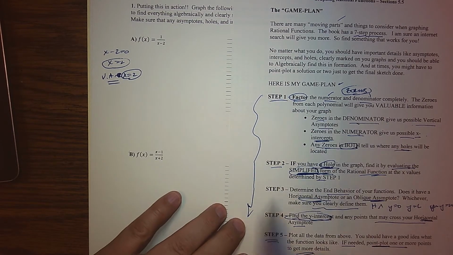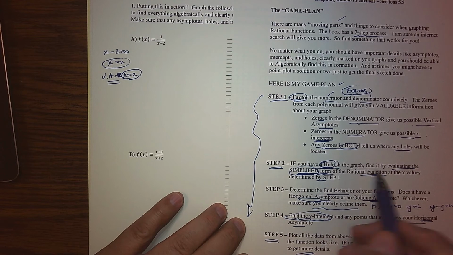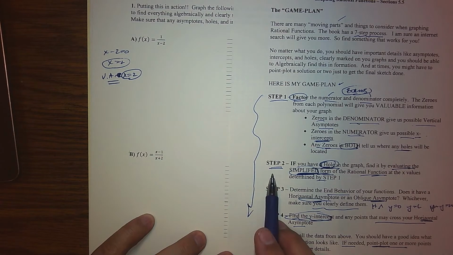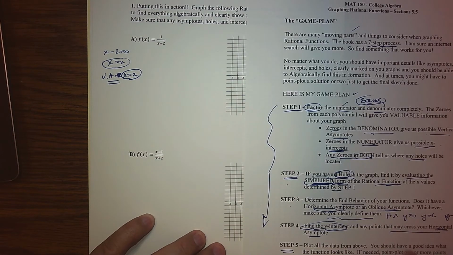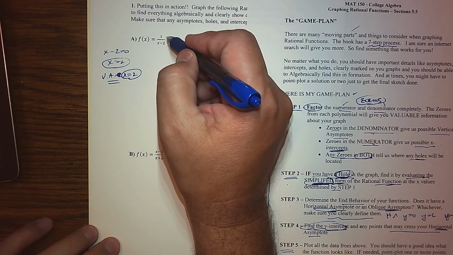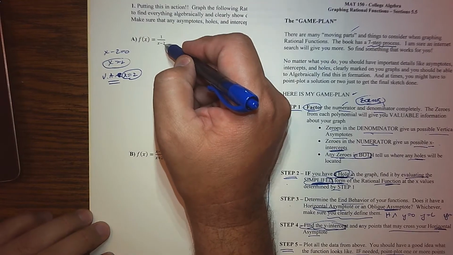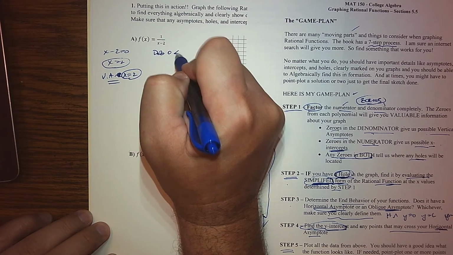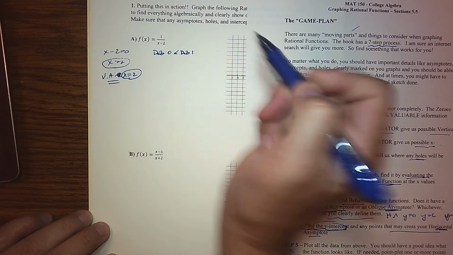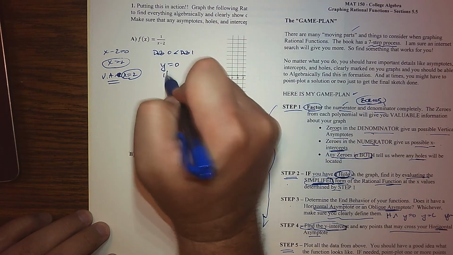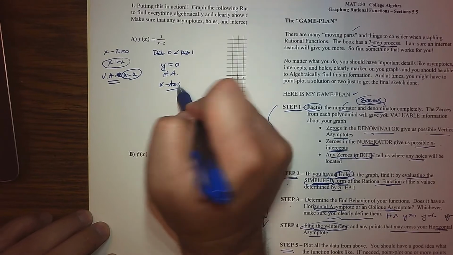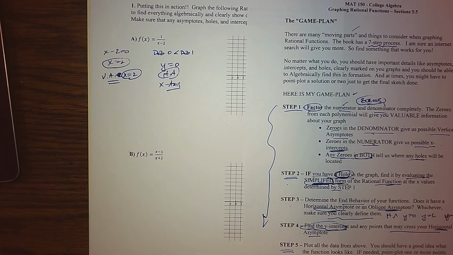Step 1 is done. Step 2 is already done too because there are no holes. I didn't have a matching zero upstairs and downstairs, so we don't have to worry about that. Step 3, what's my end behavior? Well, for this graph, the degree upstairs is less than the degree downstairs. Since the degree is 0 upstairs, this is less than the degree of 1 downstairs. This means y = 0 is our horizontal asymptote, otherwise known as the x-axis. All right, so there we have that.